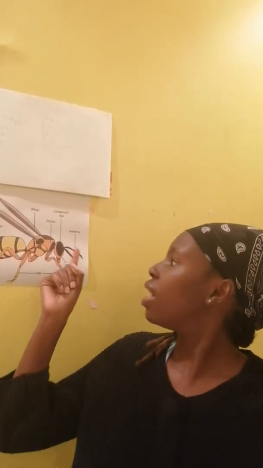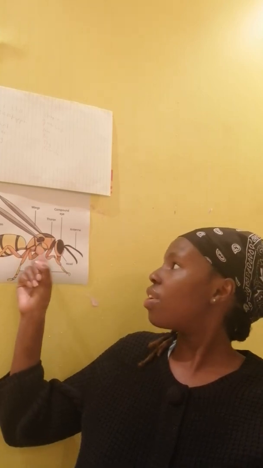Okay. Number two, it has no bones. That's right, no bones. And then number three, it has three body parts. And then which are those? It's the head, the thorax, and the abdomen. That's right. And then number four, it has six legs. Yes, that's right. It has six legs. And then what else? It has two antennae. Okay. If it was one, it was gonna be one antenna. Okay. And then what else does it have?